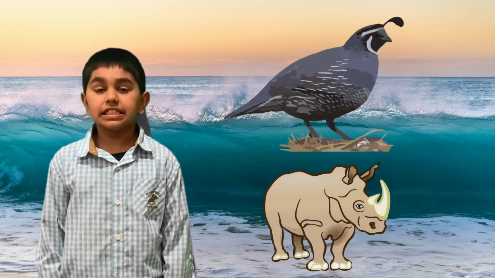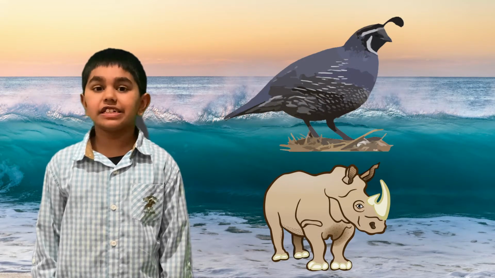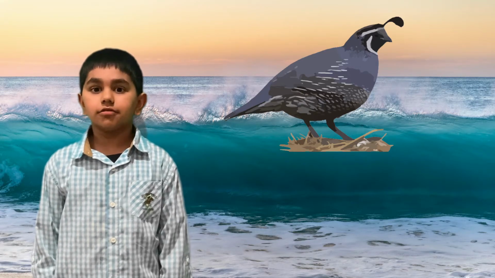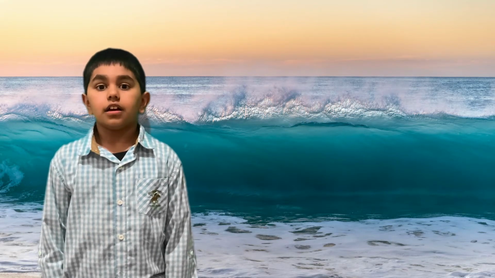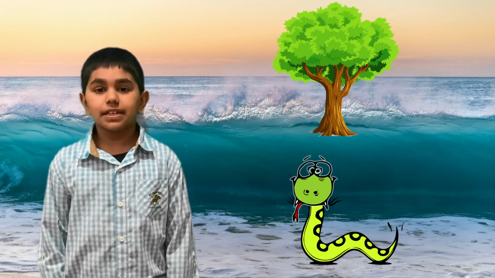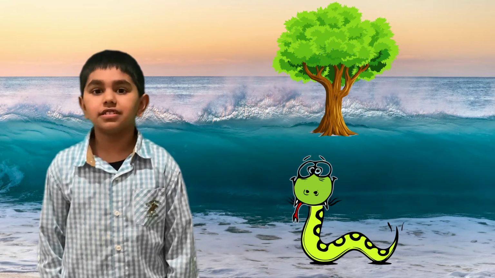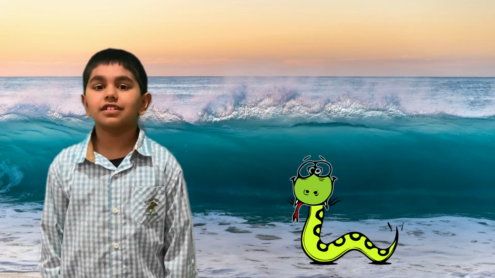Which one of these pictures start with Q? If you said quail, you are correct. Which one of these pictures start with S? If you said snake, you are correct.